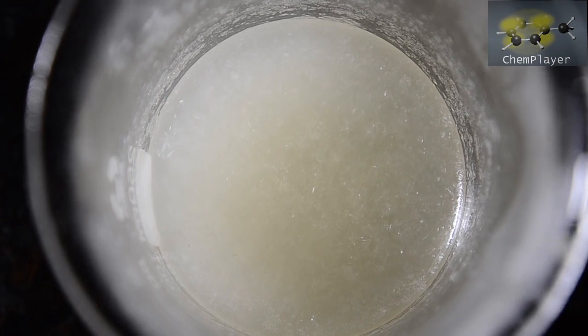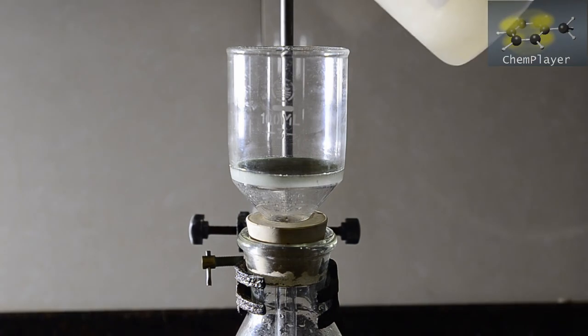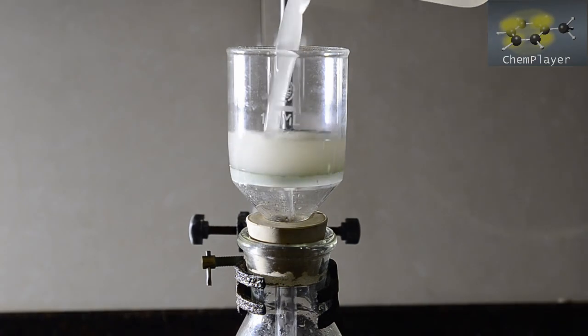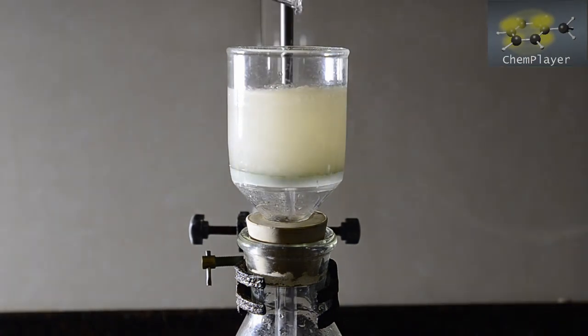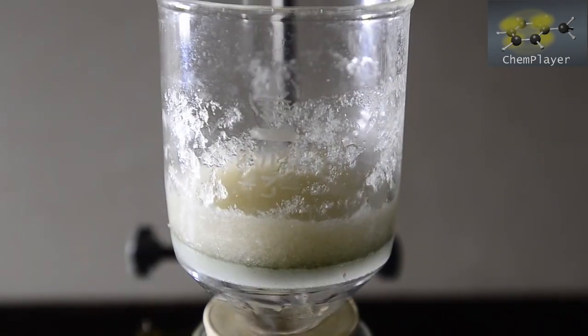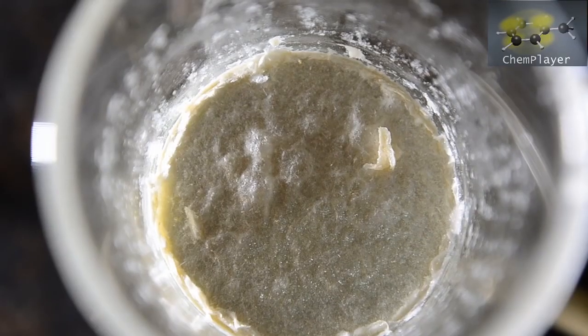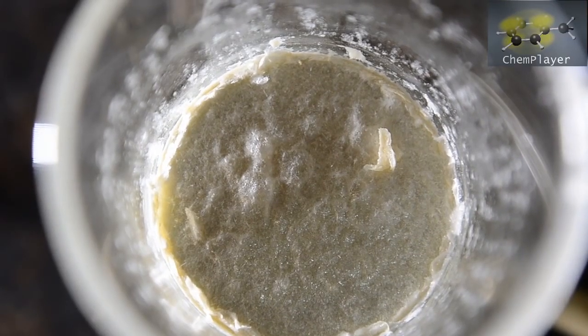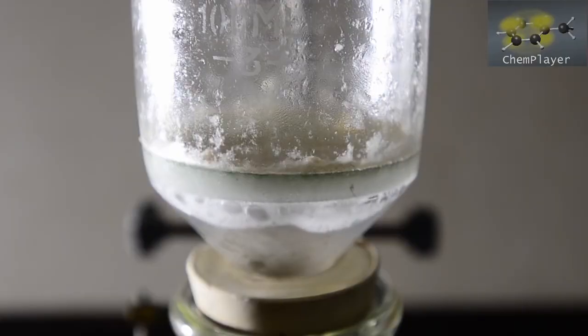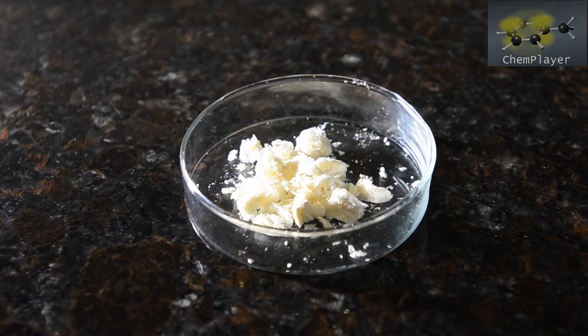We left this chilled out for a while and then set up for filtration one last time. And here we go. Our final product.